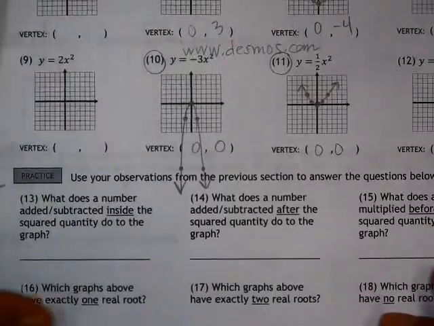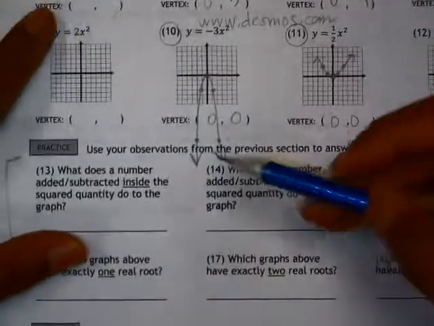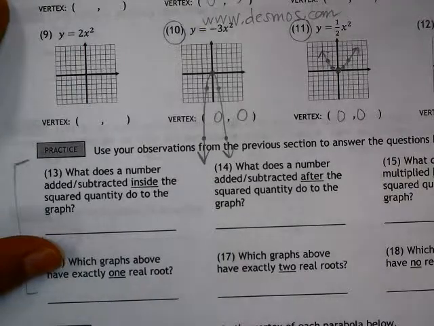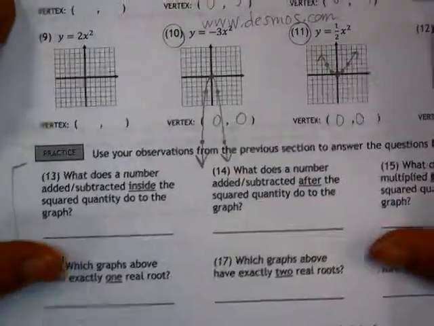All right, this is 7.1 and we're looking at the parabolas in numbers 1 through 12 in order to answer the questions from 13 through 18. So looking at number 13, what is a number added or subtracted inside the squared quantity do to the graph?